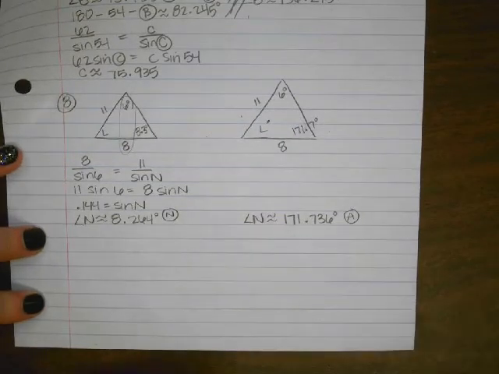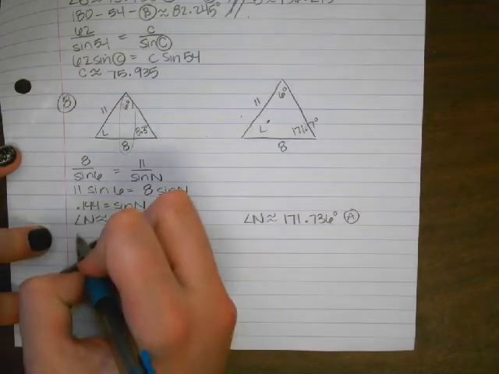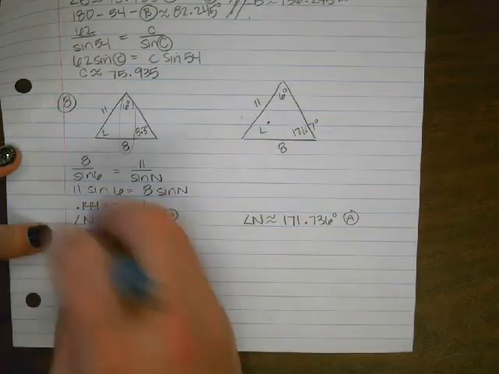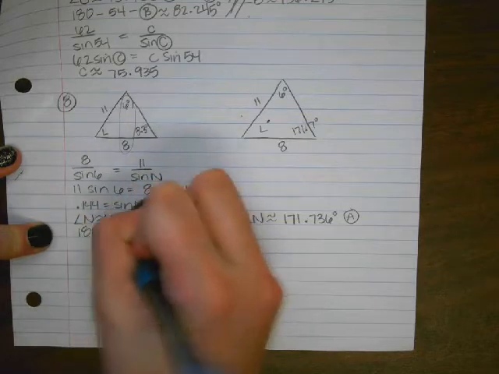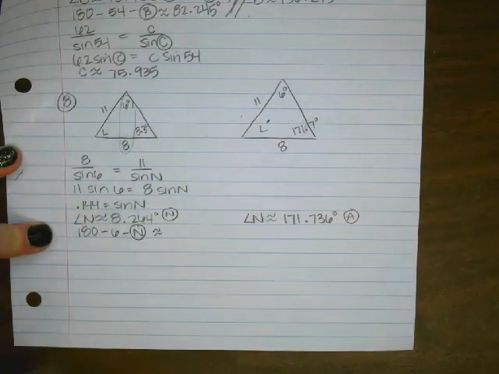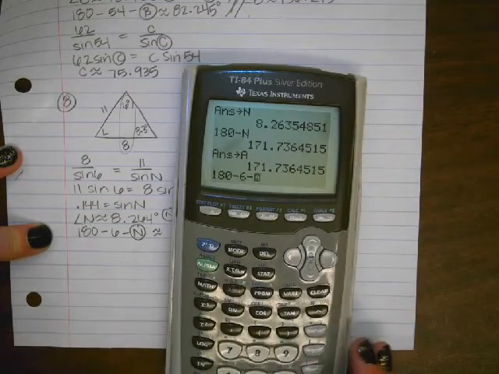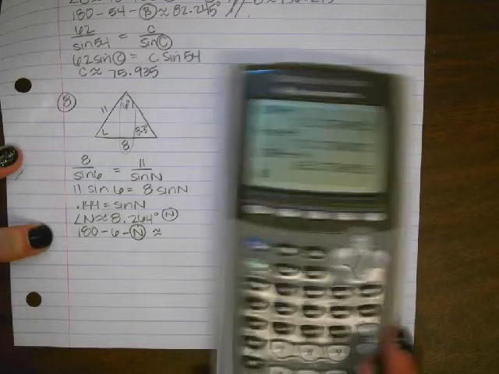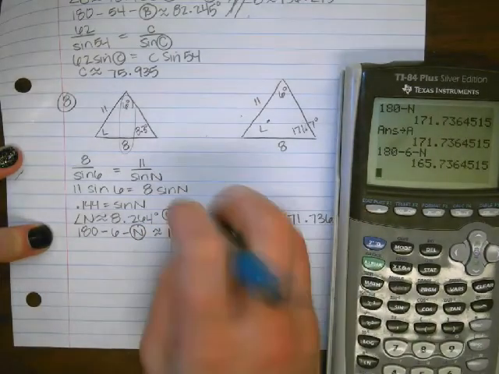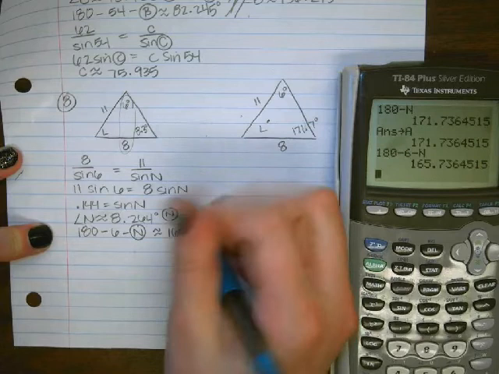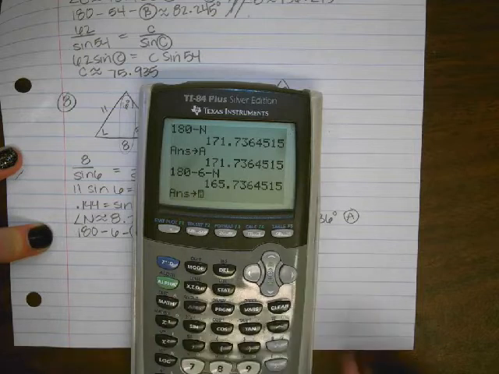So we'll go ahead and finish it. I have two angles. I'm going to find the third angle. So I have angle L. I'm not going to write it like that. Sorry. I could do 180 minus 6 degrees minus angle N. And that answer is going to give me angle L. So 180 minus 6 minus angle N. And so 165.736. And that is our angle L. So I'm going to store that as L.